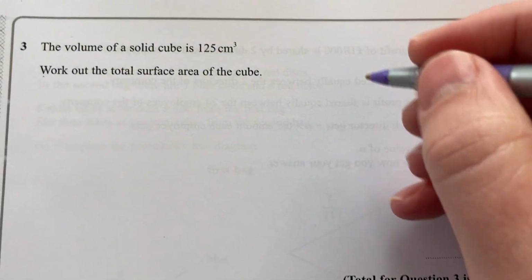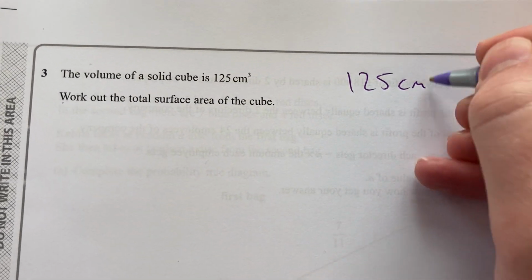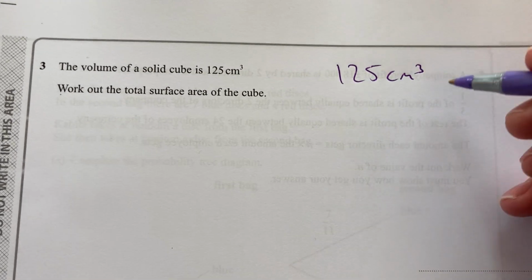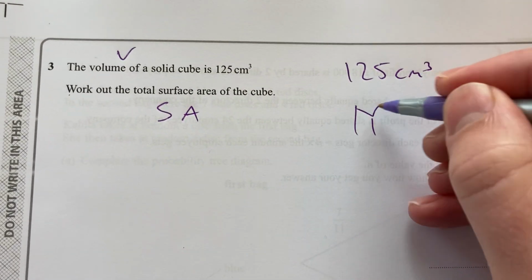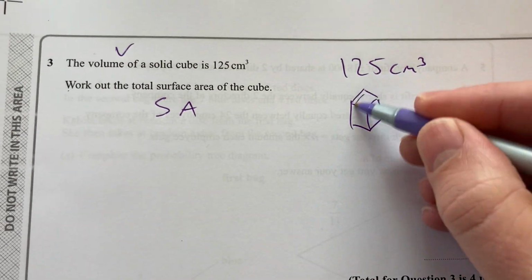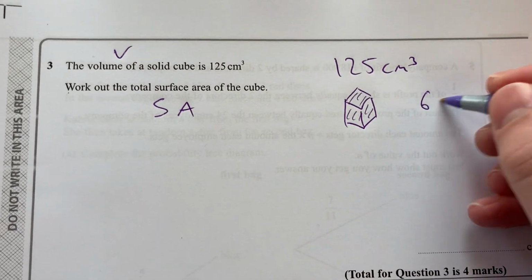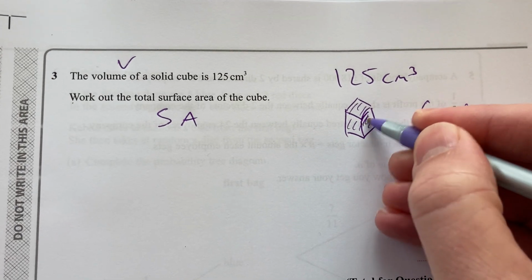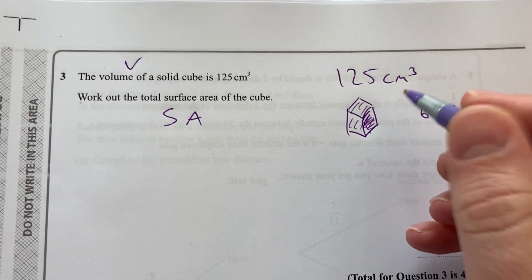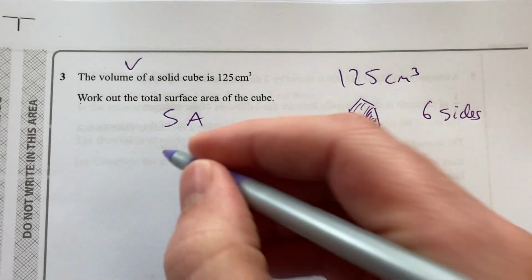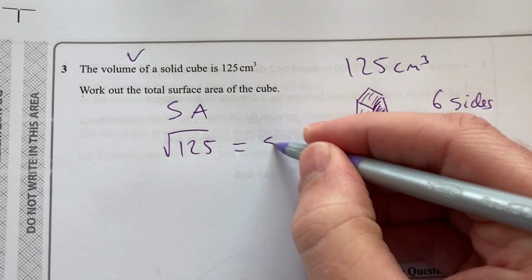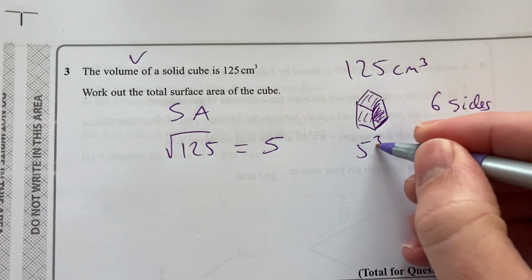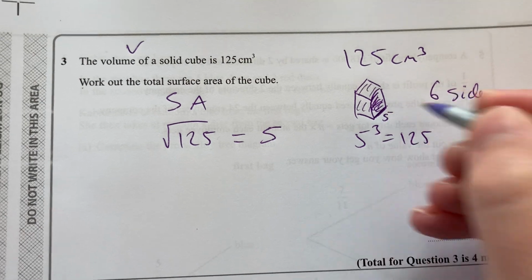The volume of a solid cube is 125 cubic centimeters. So I know I'm dealing with 3 dimensions here. Work out the total surface area of the cube. So just sketch it quickly there. The cube is like a dice, it's going to have 6 sides. I want to work out what one of those faces is worth, and then also what one length is. So I'm going to take the cube root of 125. Hopefully we know our cubes: 125 is 5 cubed. So each of these lengths there is 5.